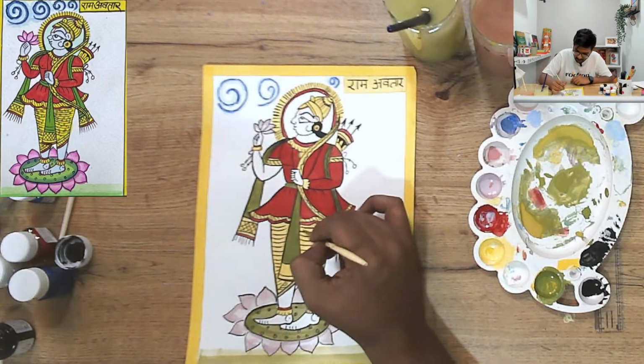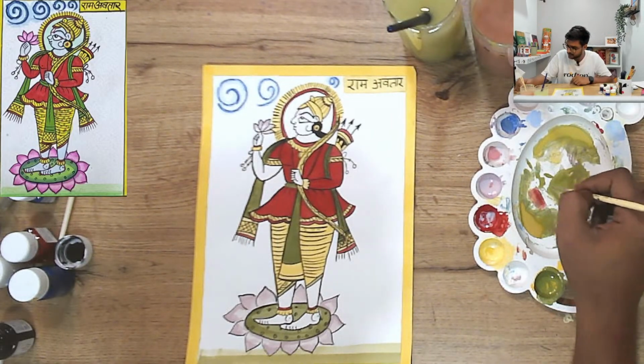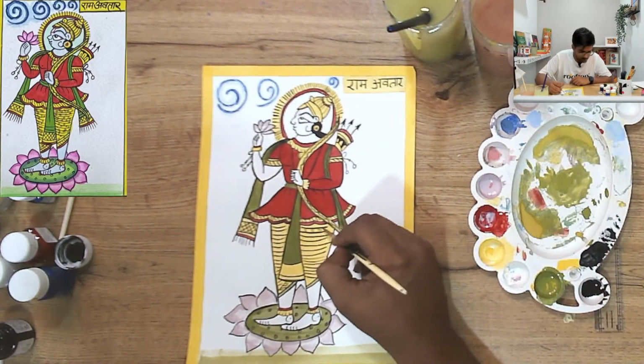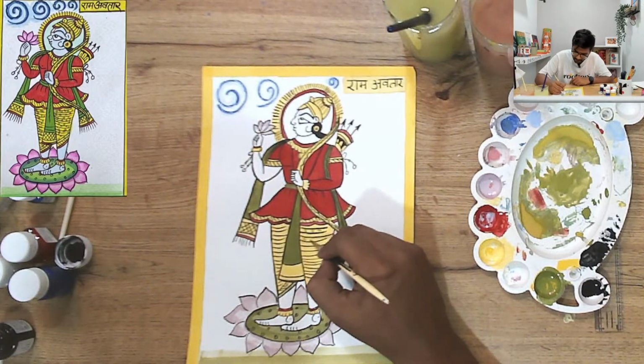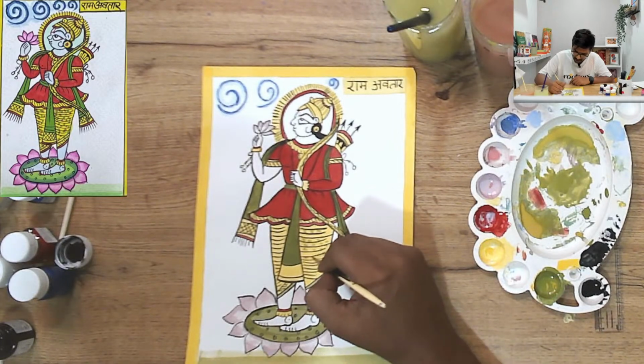Remove a little bit of water. Add some dots over here as well.